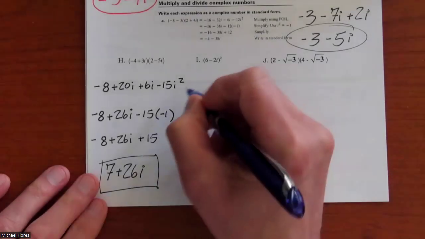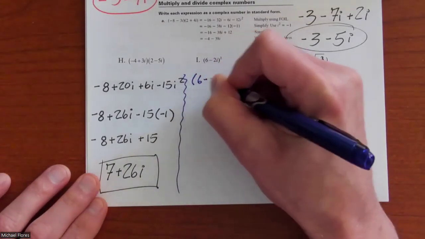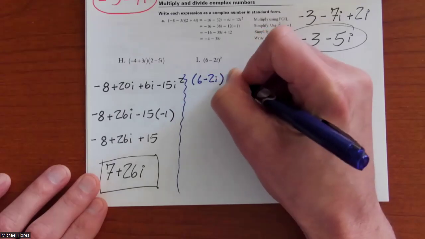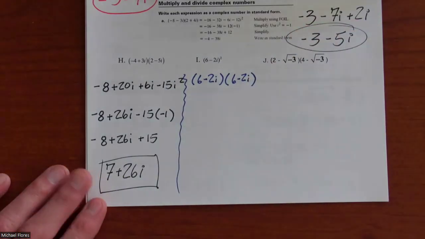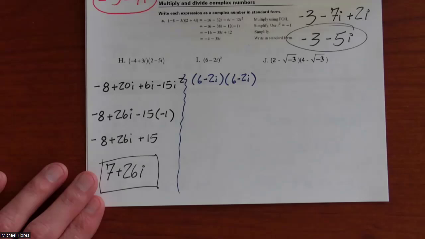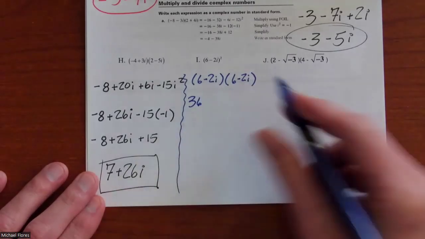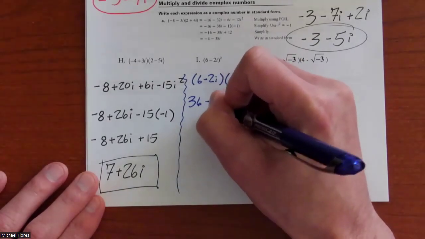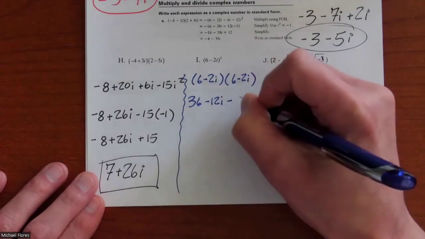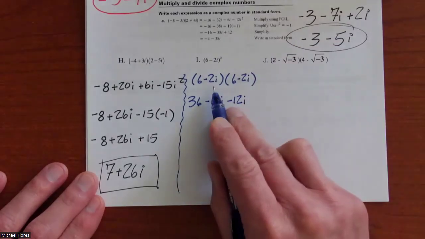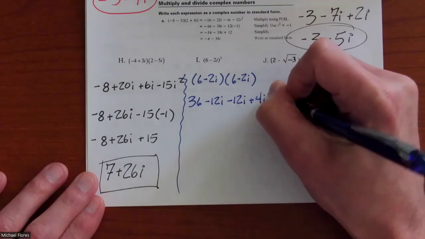Example I. Please remember, anything that you're squaring means you have two of the exact same thing. Those are 2's, not z's. Now we FOIL. 6 times 6. 6 times negative 2i. Negative 2i times 6. Negative 2i times negative 2i is positive 4i squared.